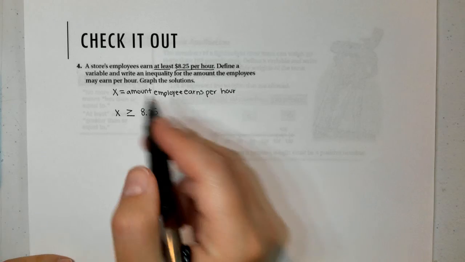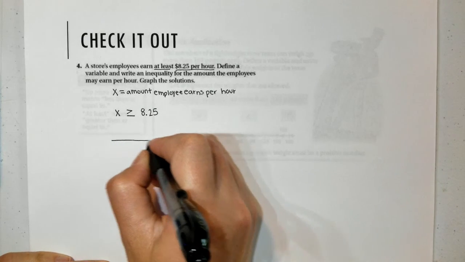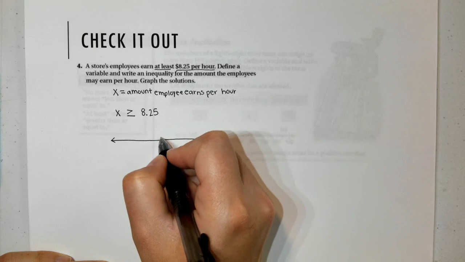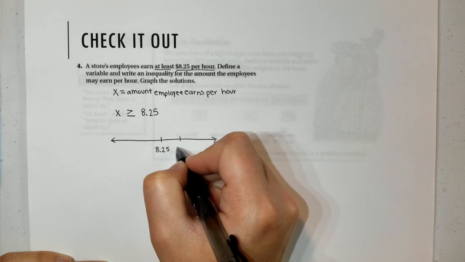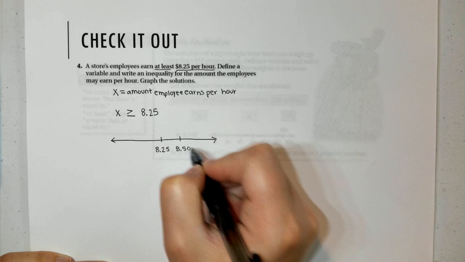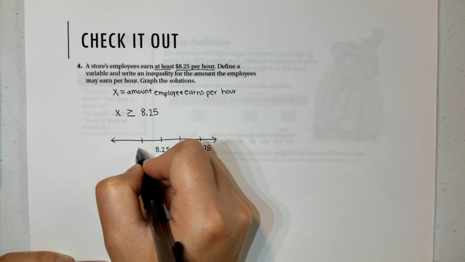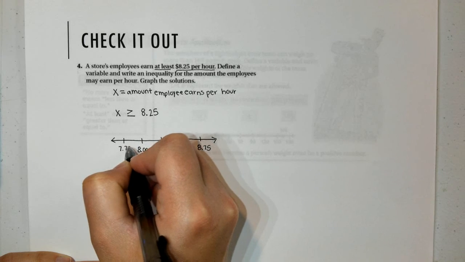And now I just have to graph it. So I defined my variable, I wrote the inequality, and now I need a graph. So I'm going to draw a number line. I'm going to put $8.25 in the middle. And then I'll have $8.50, $8.75, and over here $8, and $7.75.